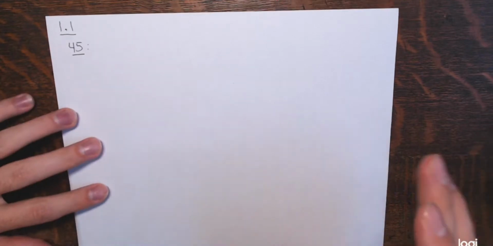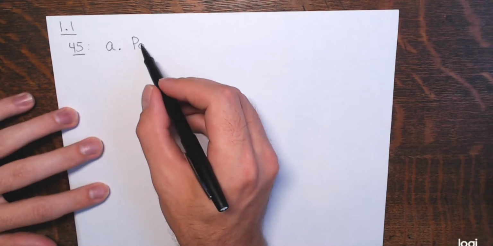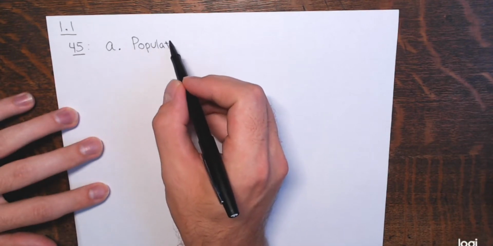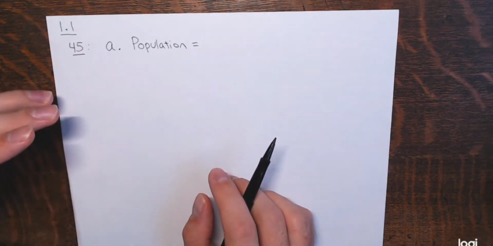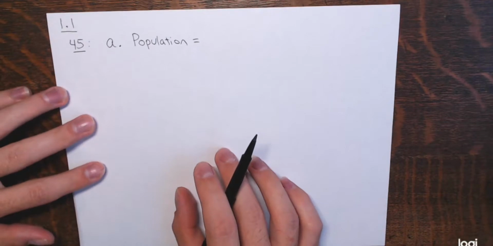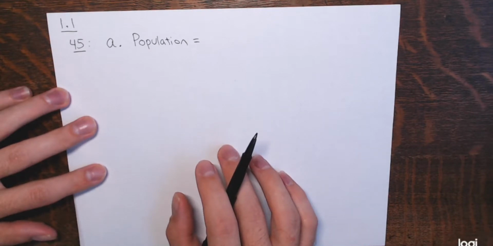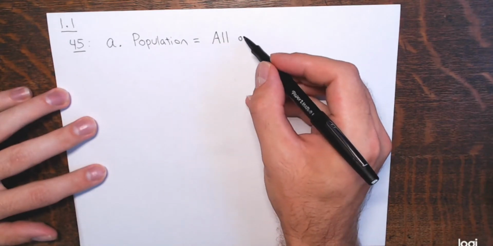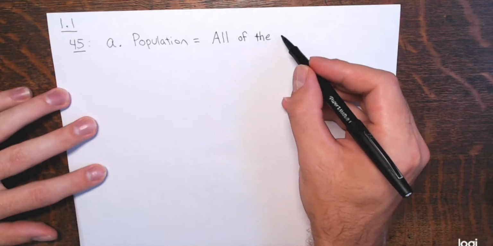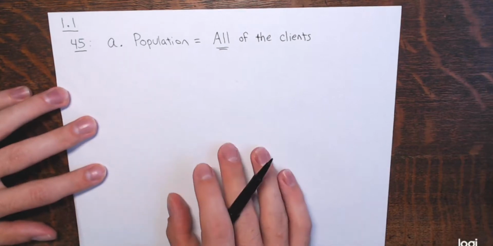I'm not going to write that out, but A, what's the population there? Remember, the population is just everyone considered for a study, everyone you're considering recording data on. It says they're interested in the mean health costs each year of their clients. So the population is all of the clients of that insurance company. All of them can be considered here.